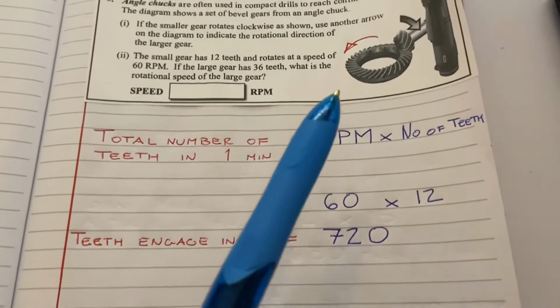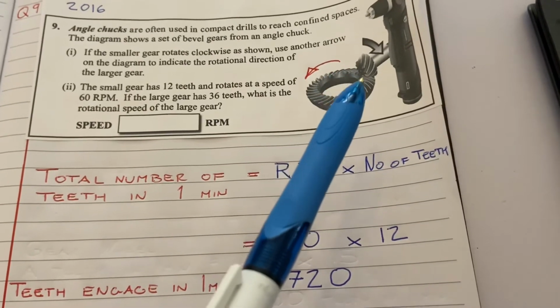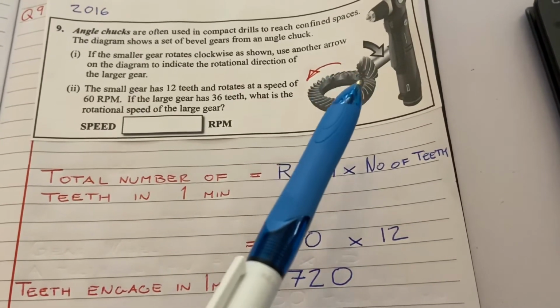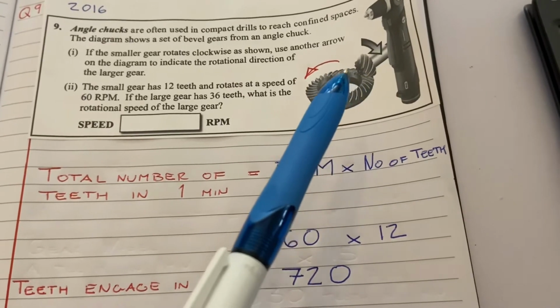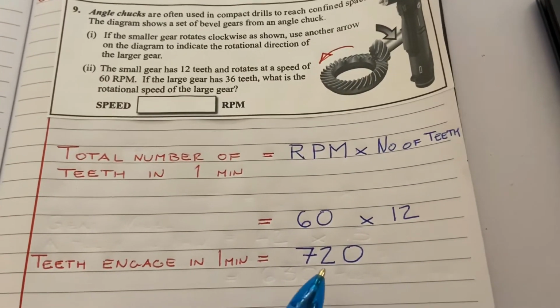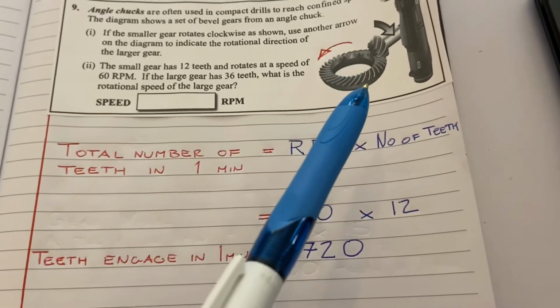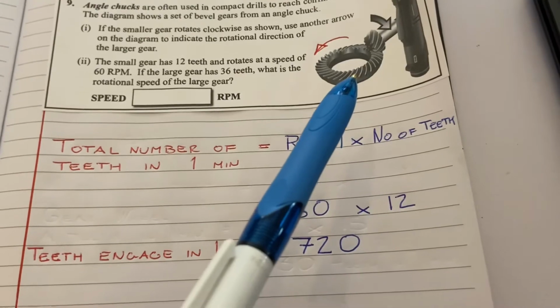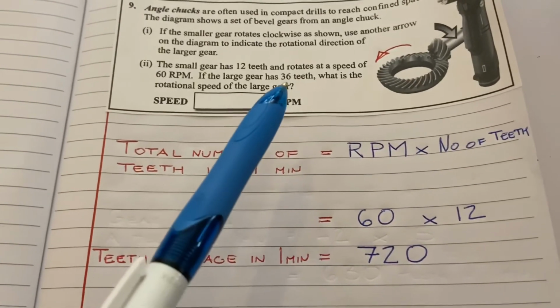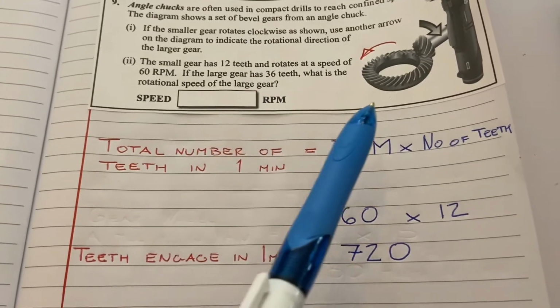So we know that as that wheel is spinning around 60 times in a minute and there are 12 teeth on it, there are going to be 720 teeth engagements in the wheel below it. Now, the wheel below has 36 teeth on it.